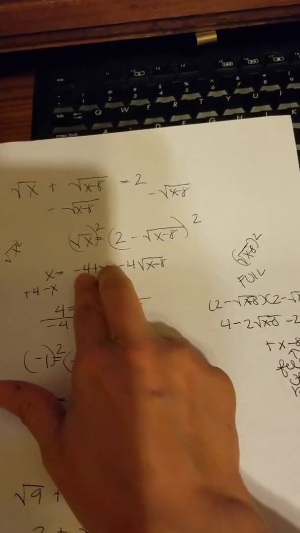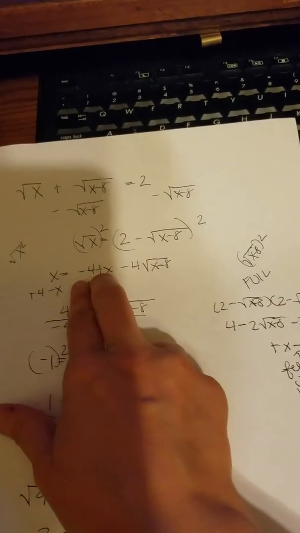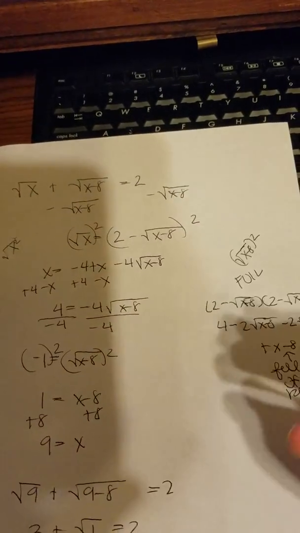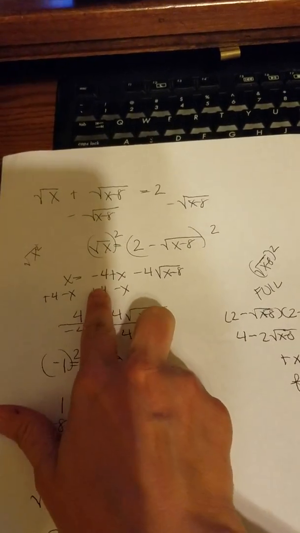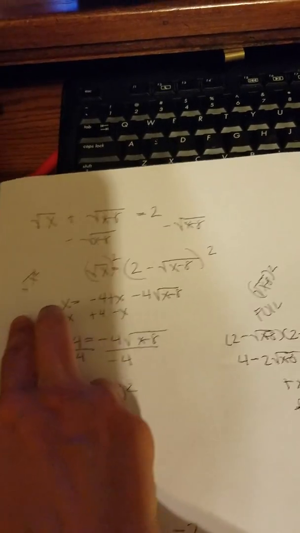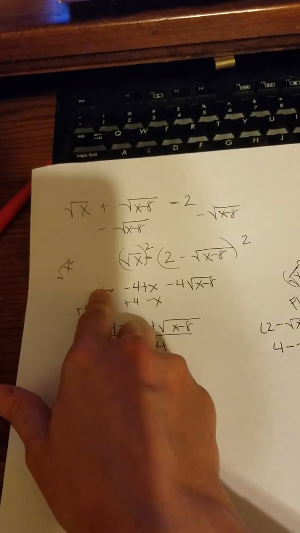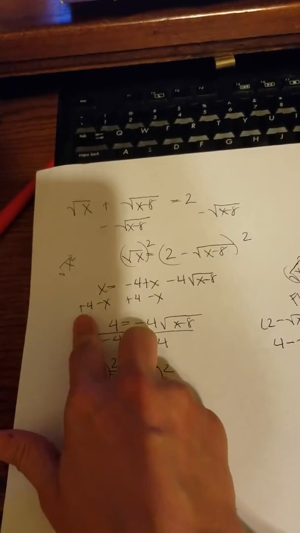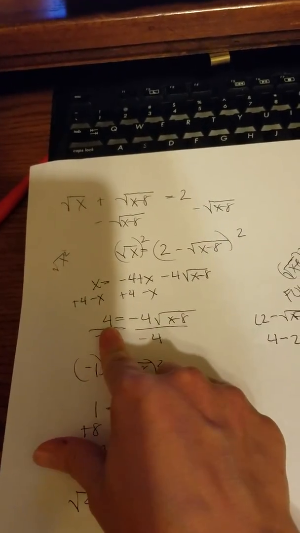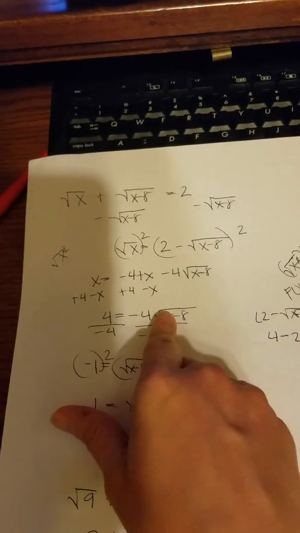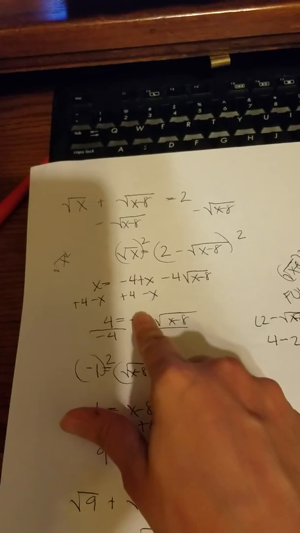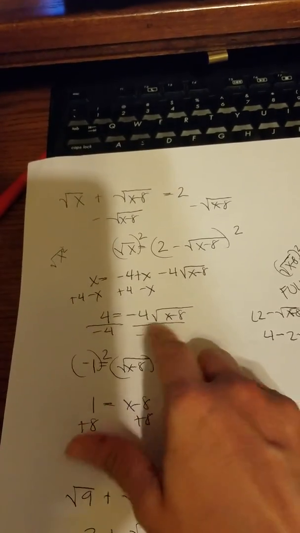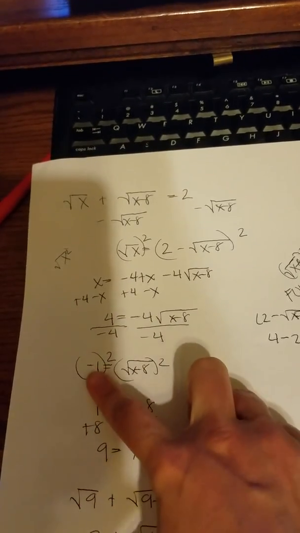And you'll see me going to isolate this radical now because that's the process. You've got to work to isolate the radicals before you can square it to get them out of the radical. You'll see me adding 4, subtracting x to get that stuff moved over. Subtracting x ends up wiping out the x's, adding 4 ends up giving me a positive 4 here. Then I bring this down with that negative sign. Divide by a negative 4 to finally isolate that radical. Positive divided by negative gives you negative.